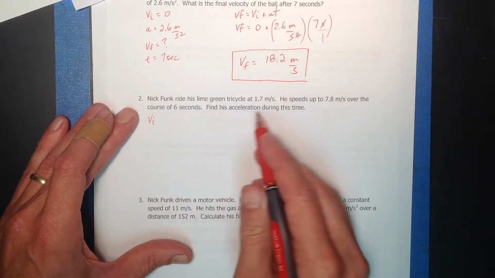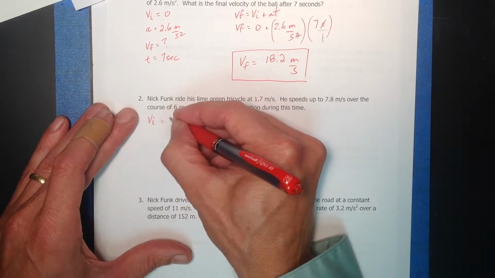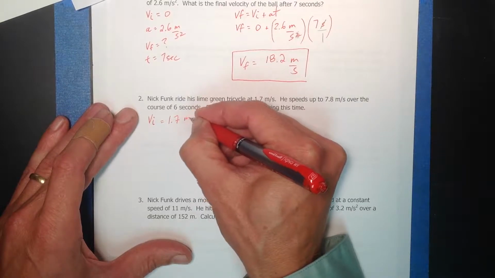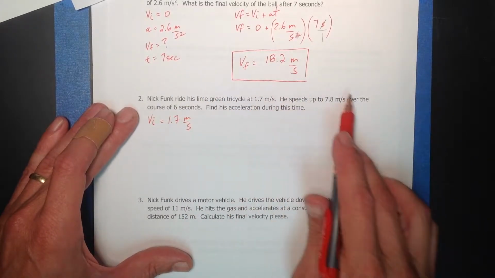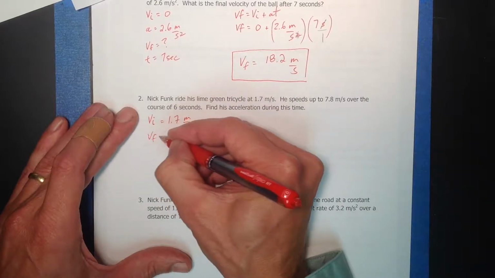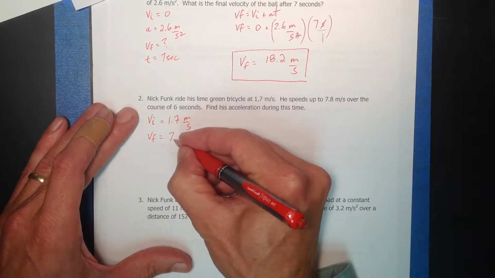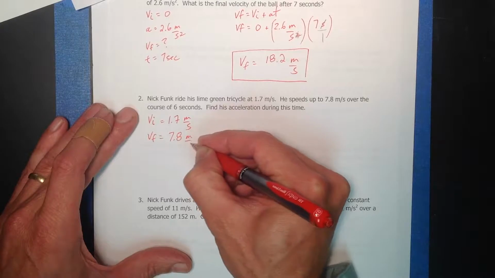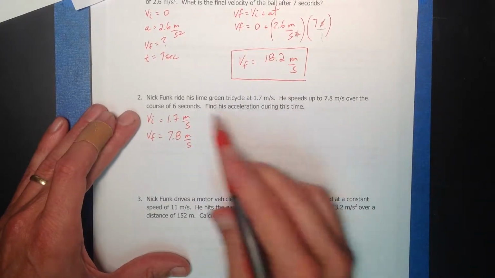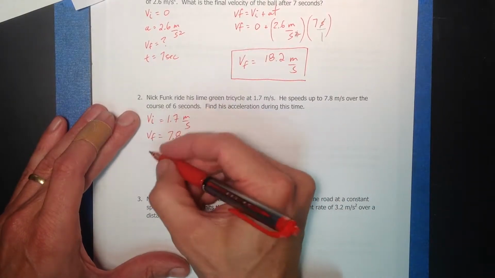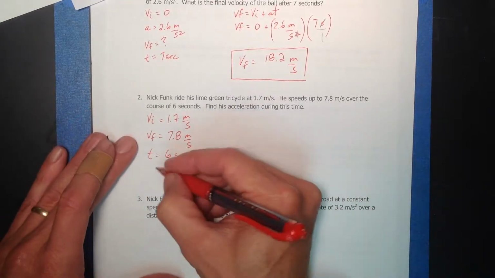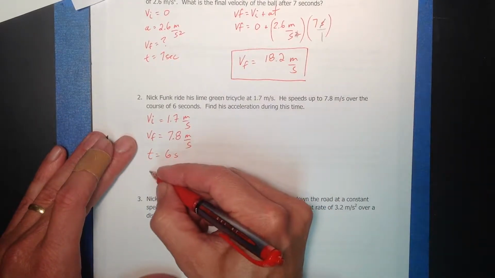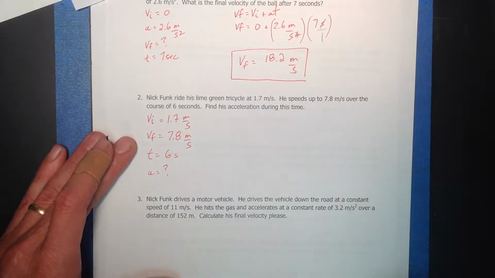So the first thing, initial velocity is 1.7 meters per second. Write that down. You have to recognize that 7.8 meters per second is the final velocity. The time of all of this is 6 seconds. And what we're looking for is the acceleration.